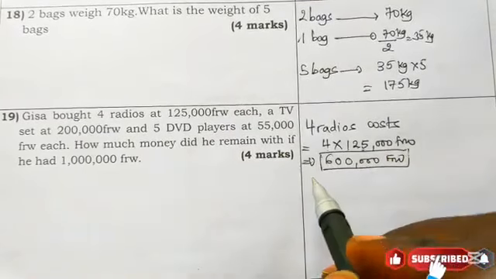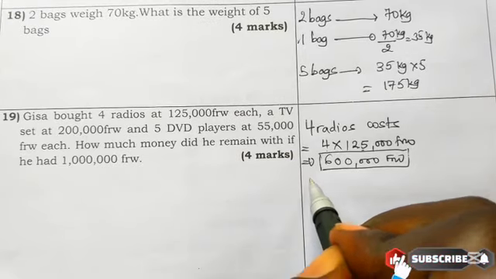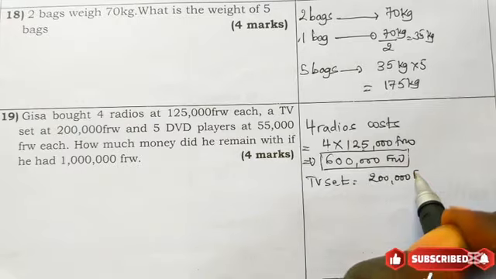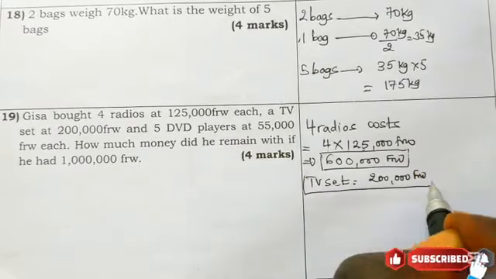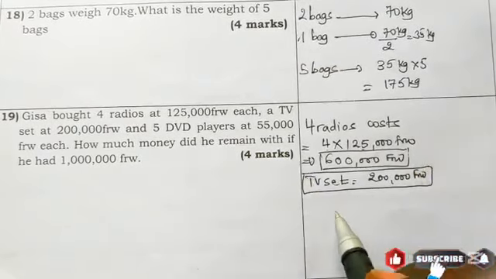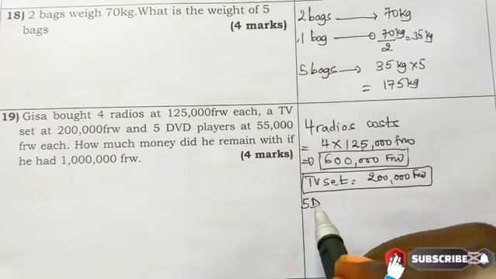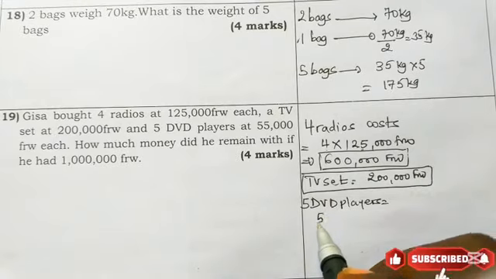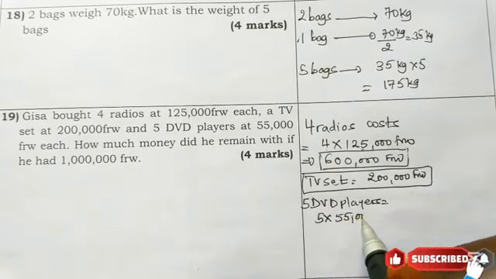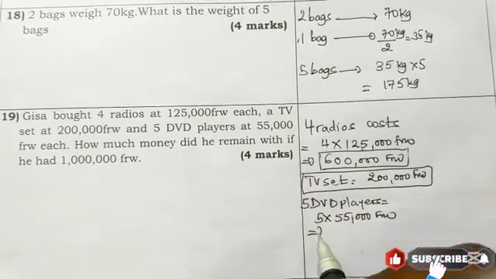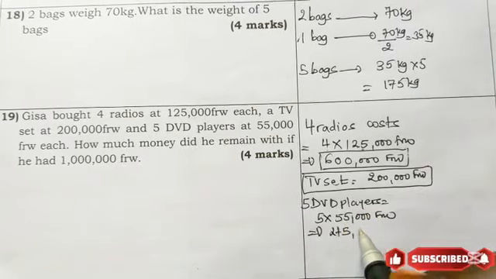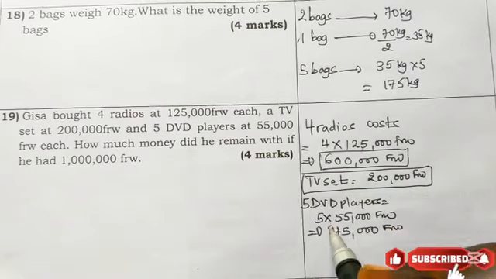These are about radios. And here we have the TV set, it costs 200,000 francs. And of course here we have 5 DVD players. This costs 5 times 55,000 francs. Of course, this is 5 times 5 is 25, 27, then 0s, so 275,000 francs.